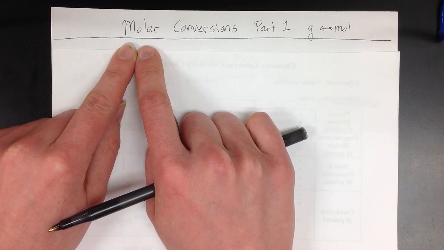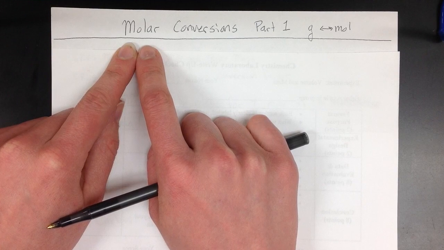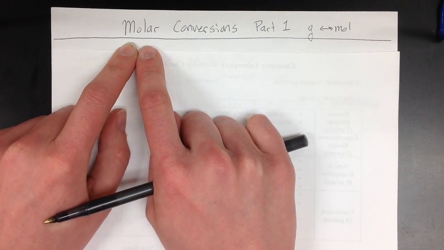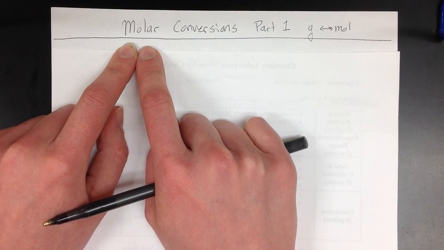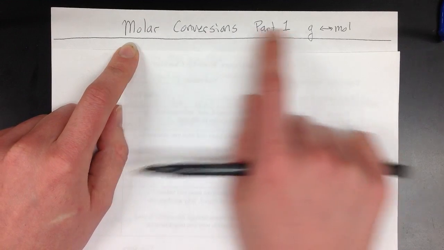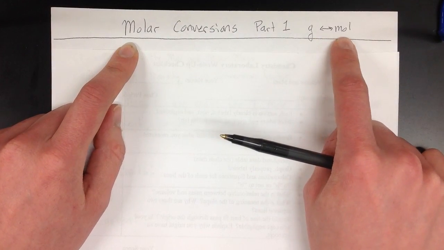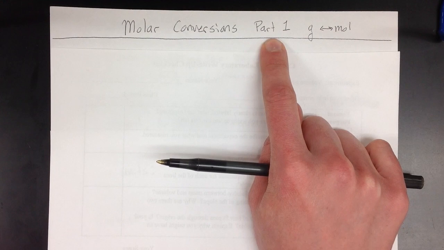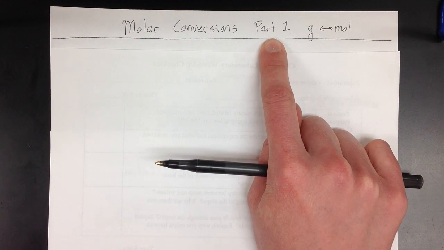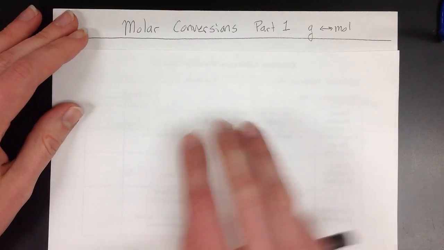By molar conversions, we will be referring to the mole as well as molar mass and what those mean in order to convert between grams and your moles. This is part 1 of a video series, so there are a lot of pieces that go into molar conversions. This is just one piece that we'll be looking at. I'm going to focus it in just to get the basics down first.